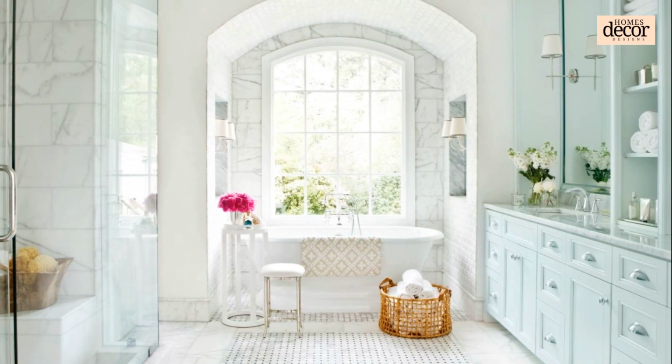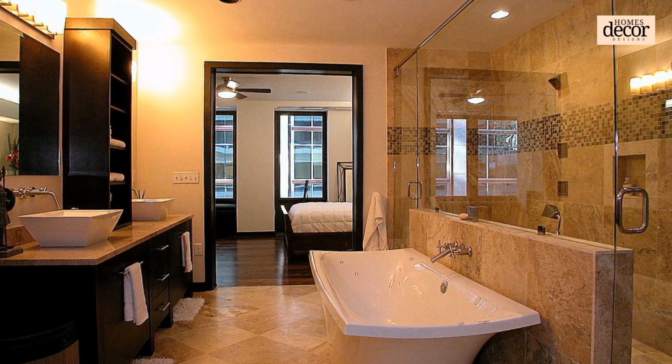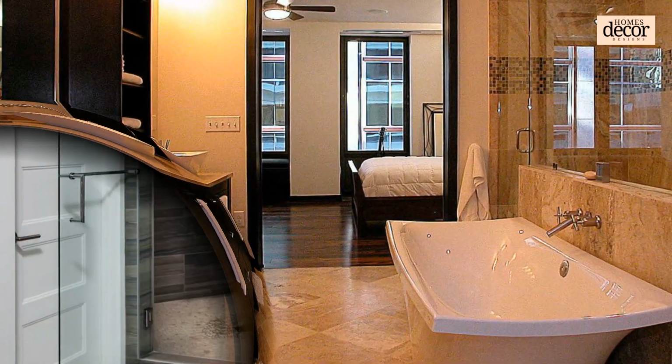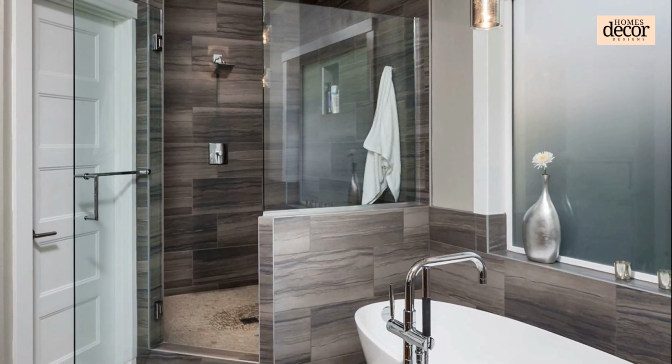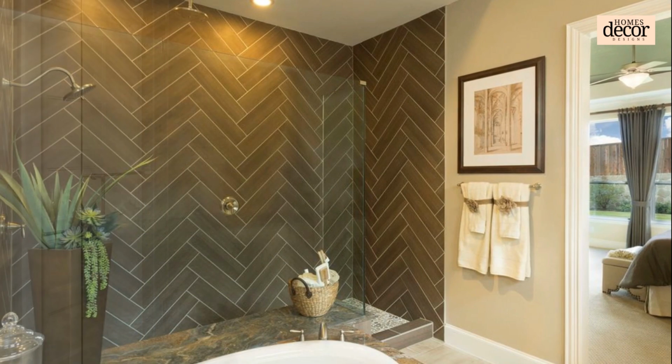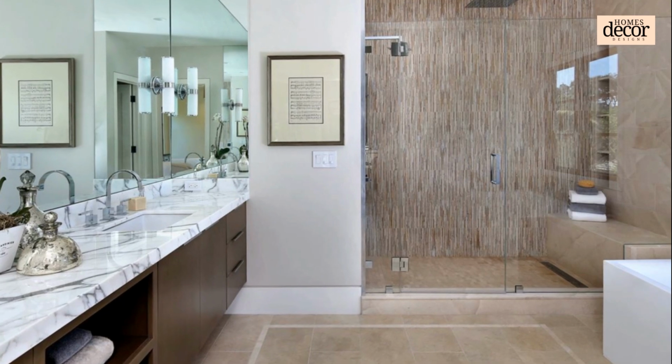A spacious walk-in shower with multiple shower heads provides a luxurious and invigorating experience. 4. Storage solutions. Adequate storage is key to keeping a master bathroom organized and clutter-free. Consider built-in cabinets, open shelving, and creative storage solutions to maximize space.